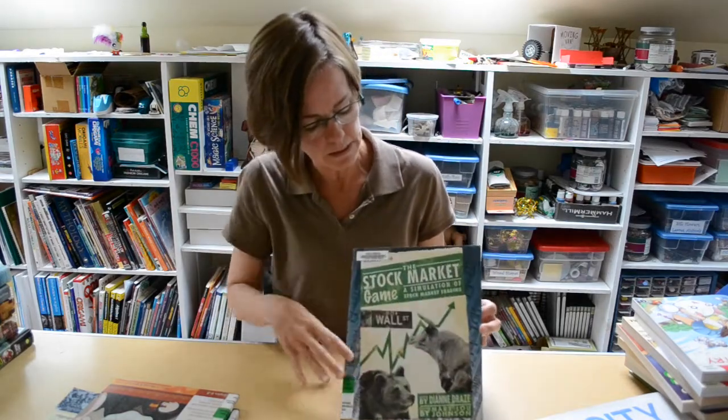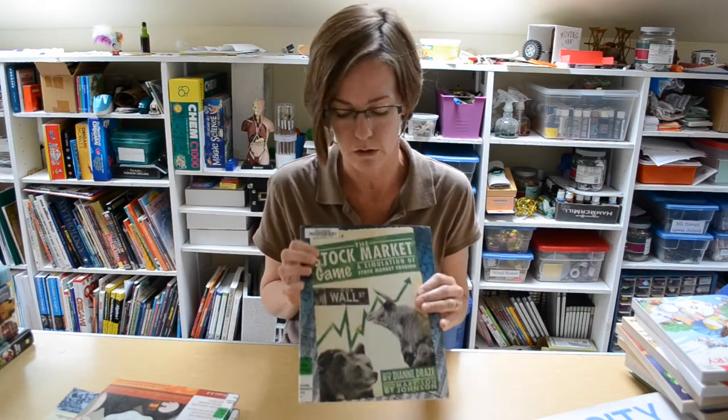So what I like about the stock market game is it has basically 3 sections. The first section tells you how the stock market works, gives you some language, gives you some definitions that you're going to need to understand how to work within the stock market. And then there's 2 games. The first option is a shortened version. It takes 5 days, and it basically compresses information of the stock market within 5 days.